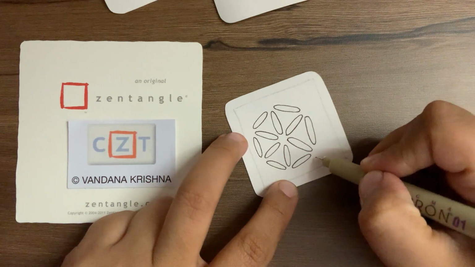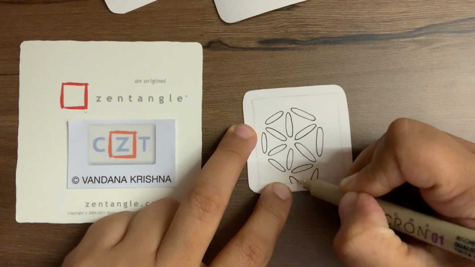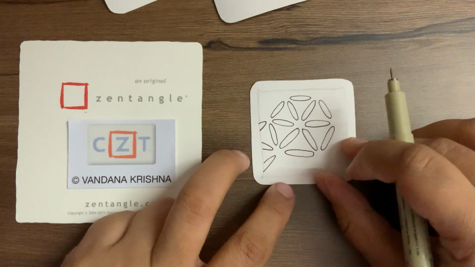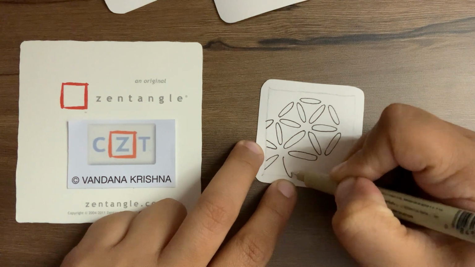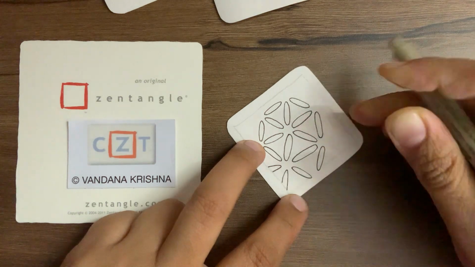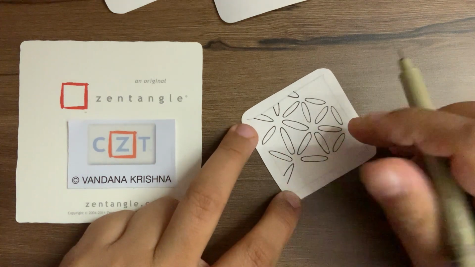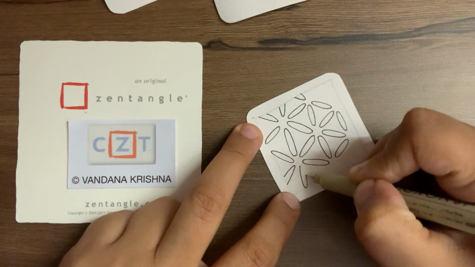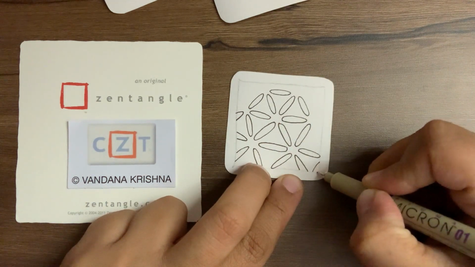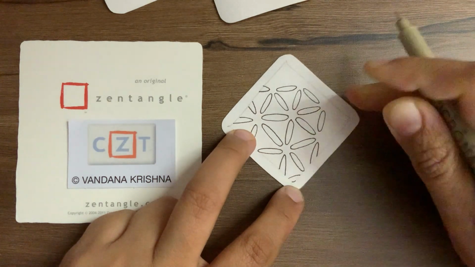The key to this is you need to keep turning your tile so that your triangles are formed nice and even. Of course, some triangles might be big, some might be small, which is totally fine. All you're doing is just adding these little rice grain shapes, and notice right at the edges I'm just creating probably half or three-quarters of them, depending on the space that we have on the tile.